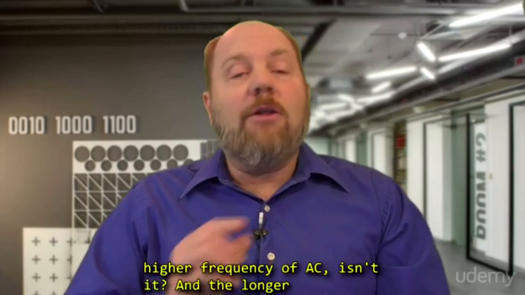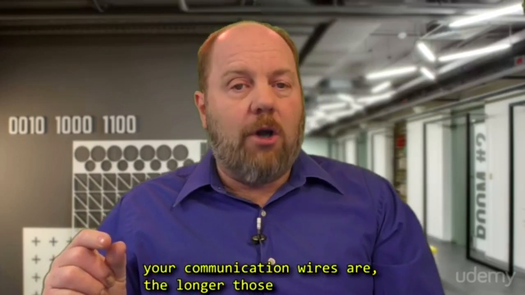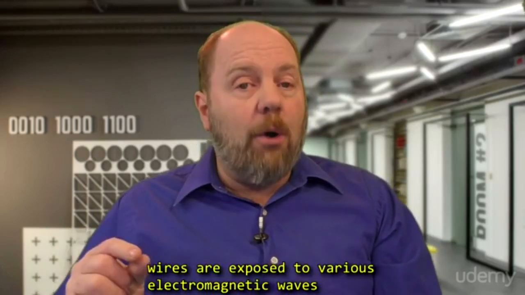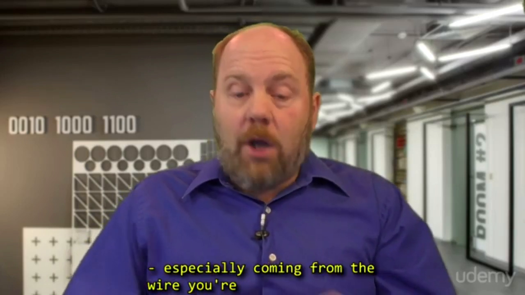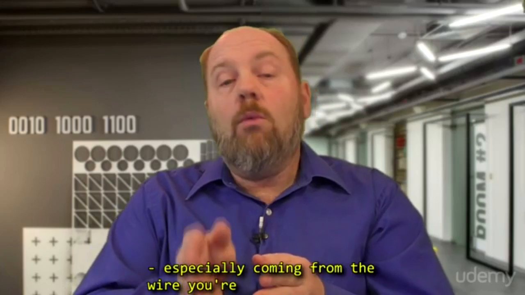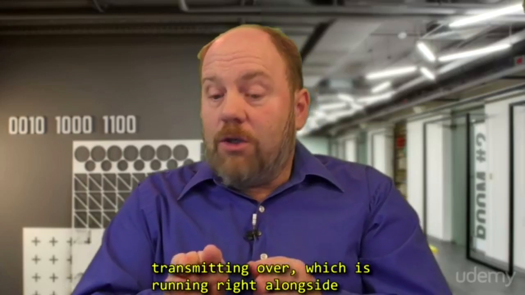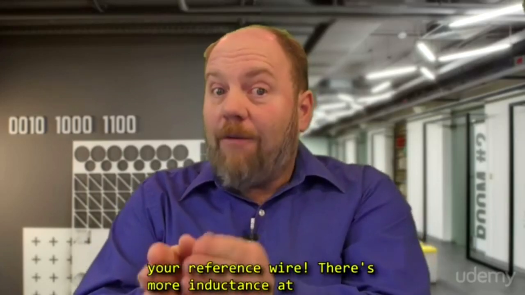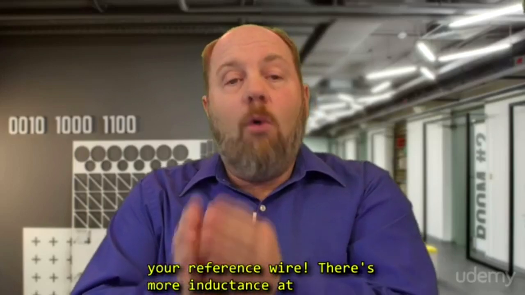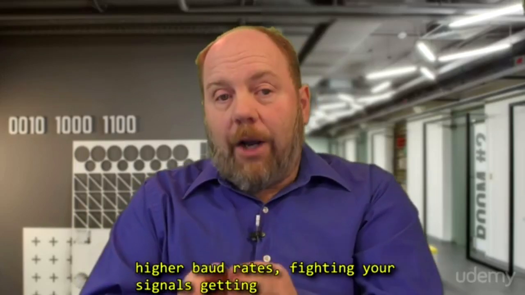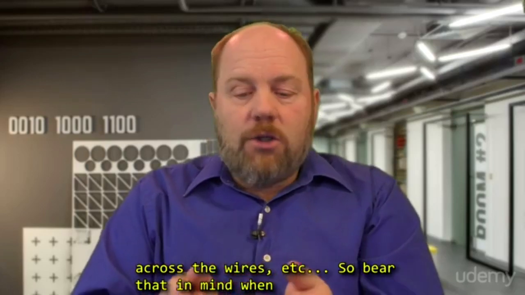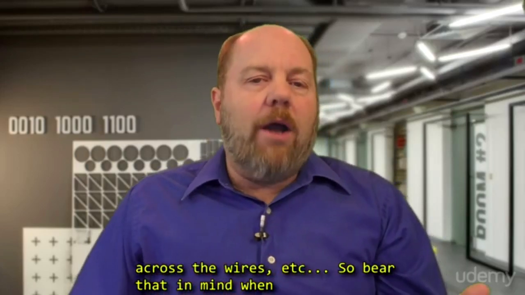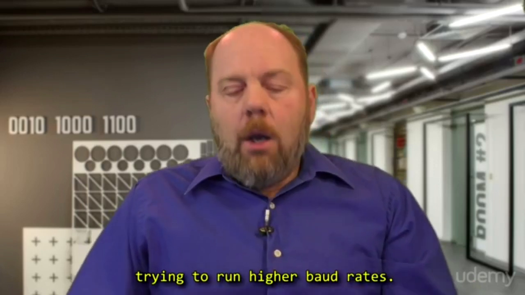And the longer your communication wires are, the longer those wires are exposed to various electromagnetic waves, especially coming from one wire, the wire you're transmitting over, which is running right alongside your reference wire. There's more inductance at higher baud rates, fighting your signals getting across the wires, etc. So just bear that in mind when trying to run higher baud rates.